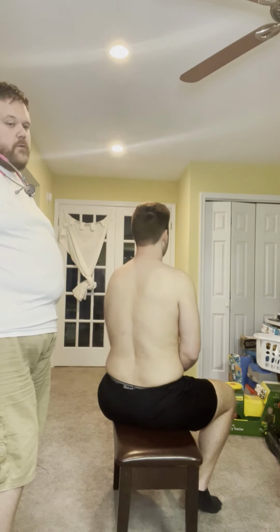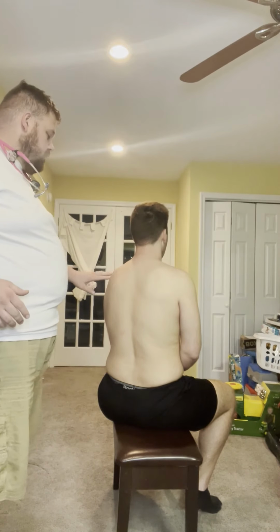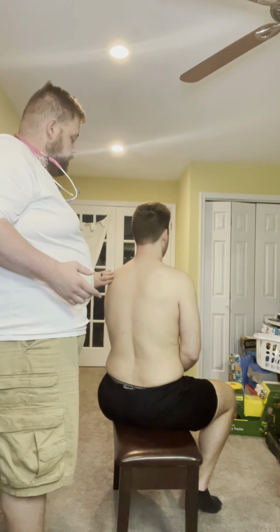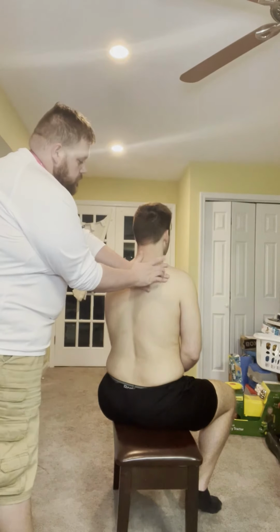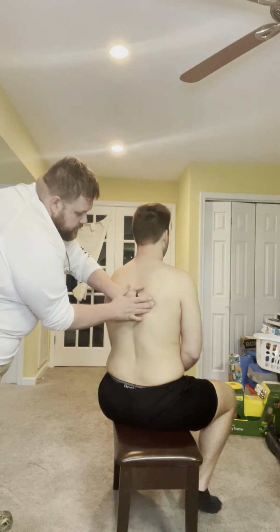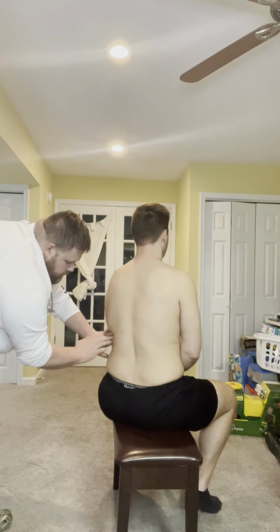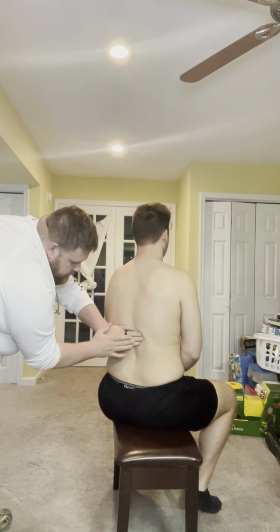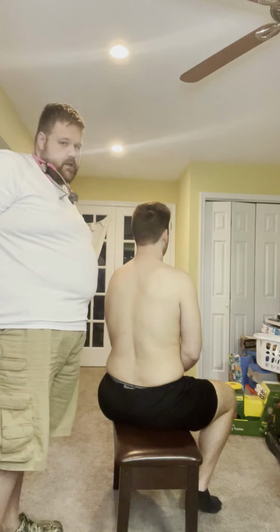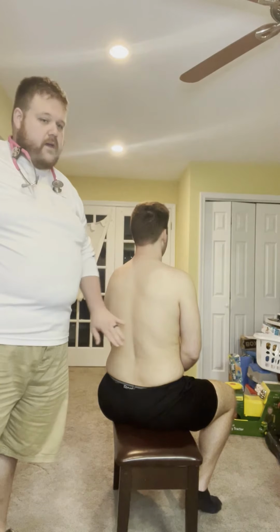Next we're going to move on to percussion. We're going to percuss over his lung fields, and we should hear resonance over the lung fields, which there is. You get down here, you get a little dullness. Okay, so his percussion exam is normal. There is resonance over the lung fields, dullness over the solid organs in the back.